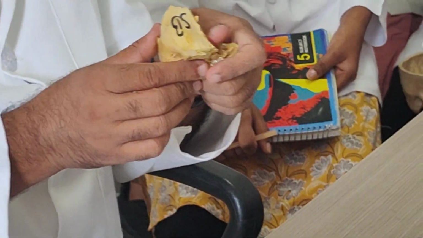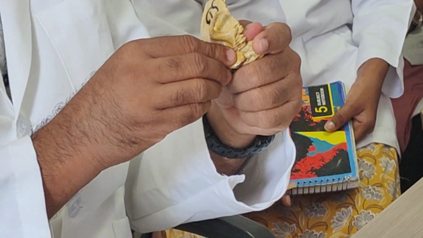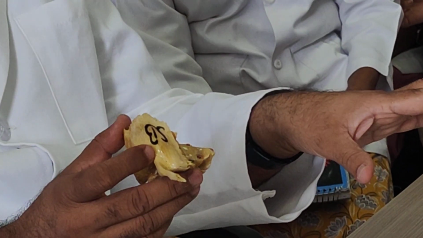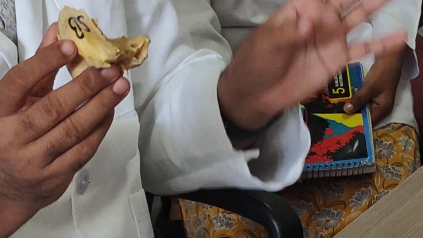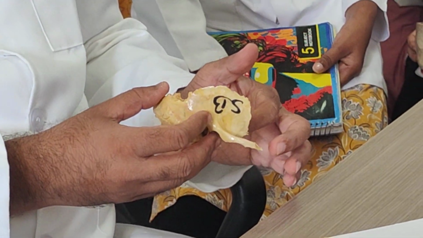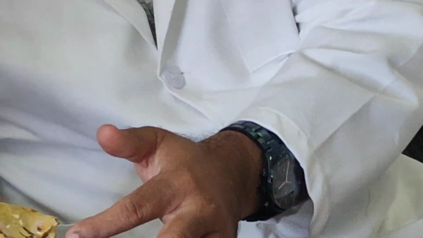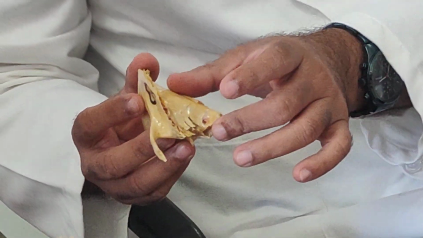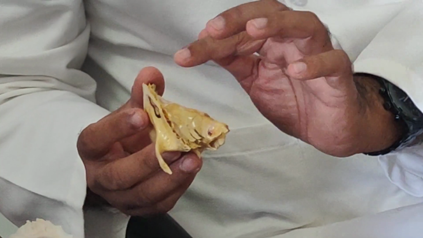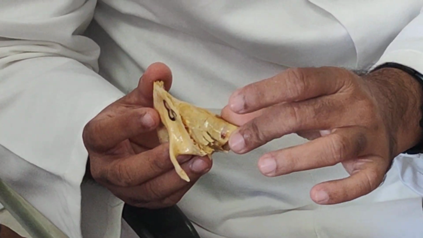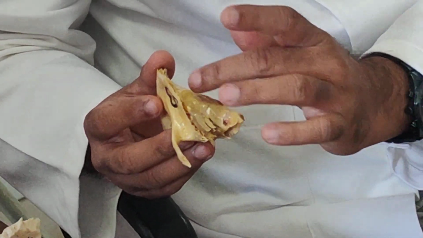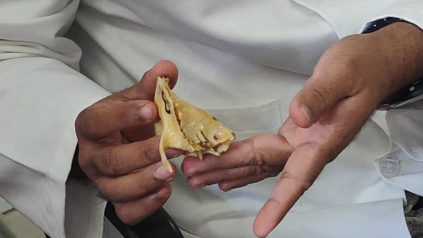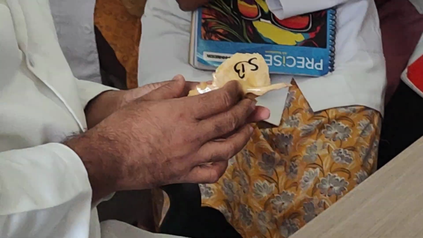Now we have three parts left. One is the petrous part, one is the tympanic part, and one is the styloid part. Now come to the petrous part. Okay, this petrous part has an anterior border and anterior surface. Look at anterior border, anterior surface, superior border, posterior surface, posterior border, inferior surface. Clear? Remember like that.